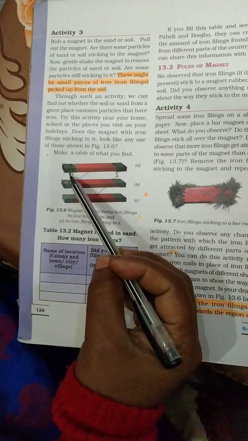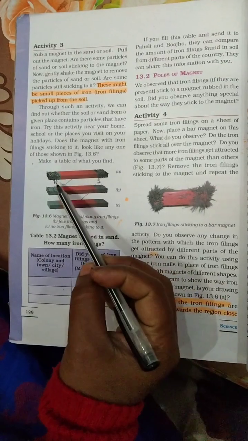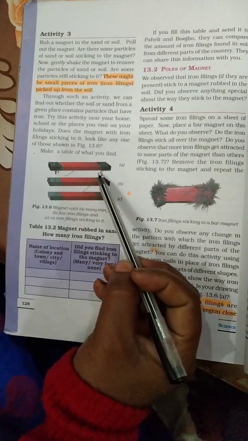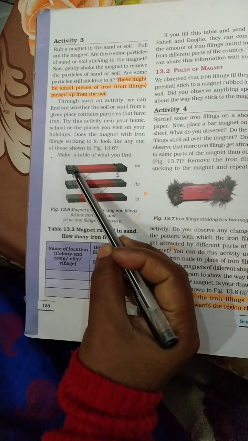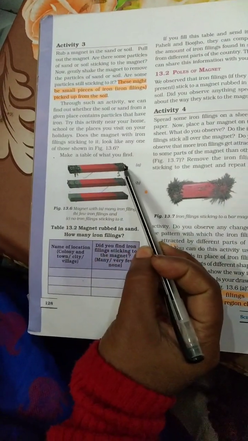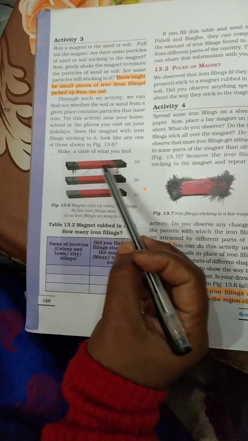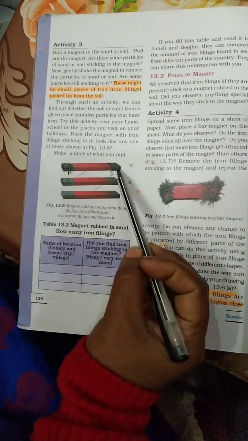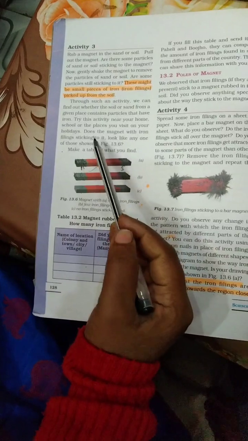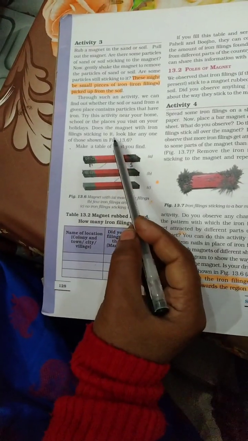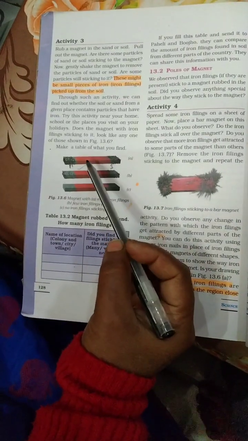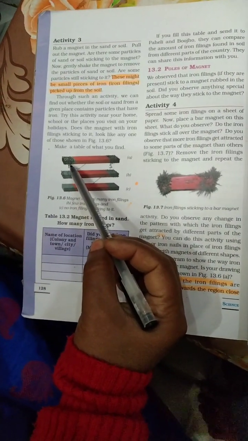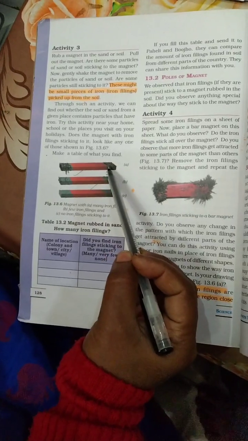And these iron particles, as you have seen in these three figures, these are three pictures of the bar magnet, and you all know it contains two poles, north pole and south pole. What does this picture indicate? You have seen the iron particles are highly sticking to the ends of the magnet, not anywhere else. Does the magnet with iron filings sticking to it look like any one of those shown in figure 10.6? And we have seen that these iron filings are sticking at the poles of the magnet.